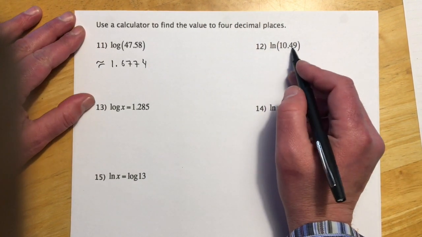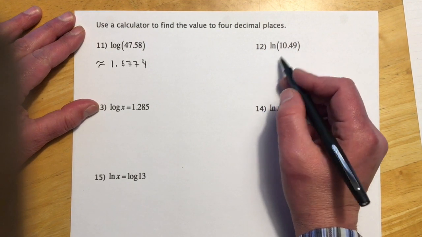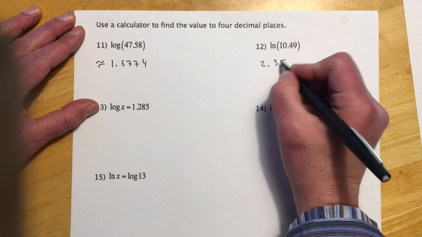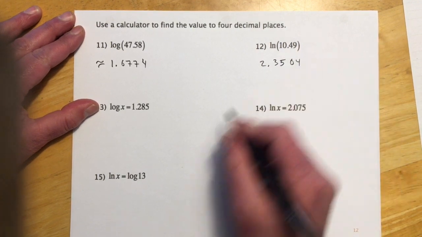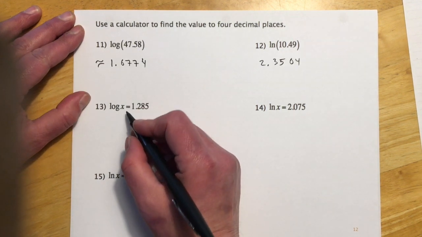This one is natural log of 10.49. So again, this is just so you find your natural log button, then type this in and make sure you know how it works. So 2.3504.